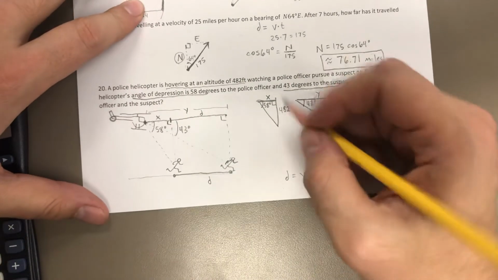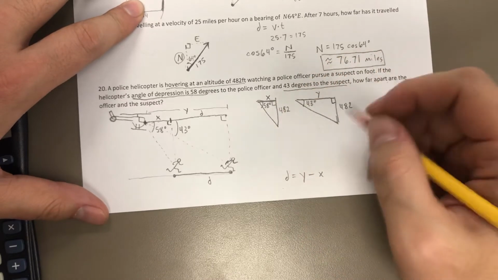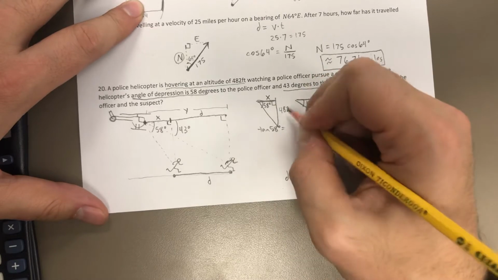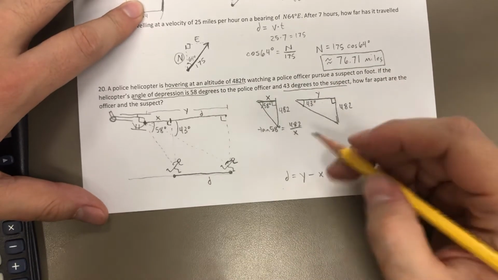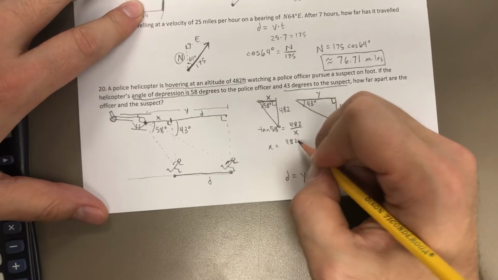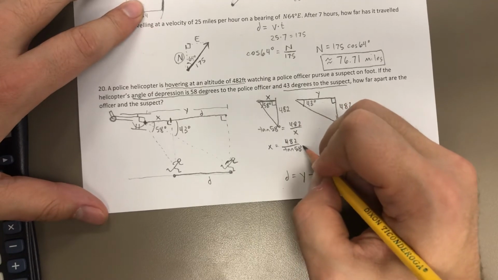So let's solve for x. Relative to 58 degrees, we have the opposite side. We need the adjacent side, so that's tangent. Tangent of 58 degrees equals the opposite side over the adjacent side. And then we just simply solve for the adjacent side by switching these two. So x is equal to 482 over tangent of 58.